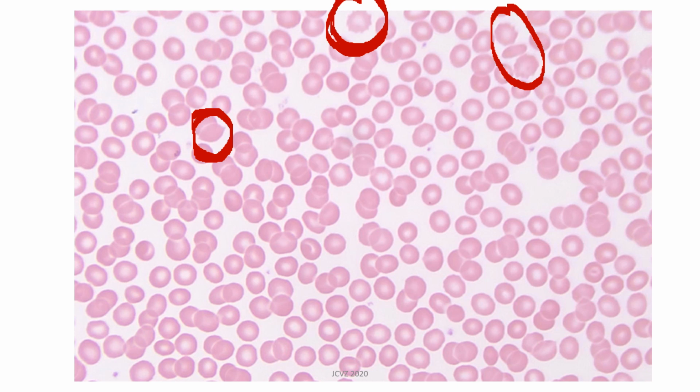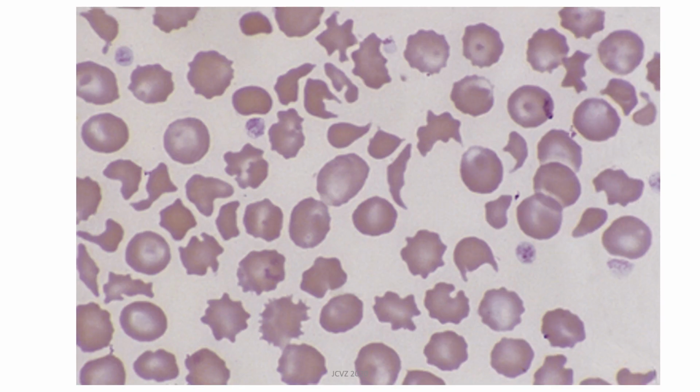After we get the average number of poikilocytes, we need to grade the degree of poikilocytosis. We have here another blood film under the microscope. All of these again are RBCs, or red blood cells, but not all of them are showing the normal biconcave shape of our RBC.